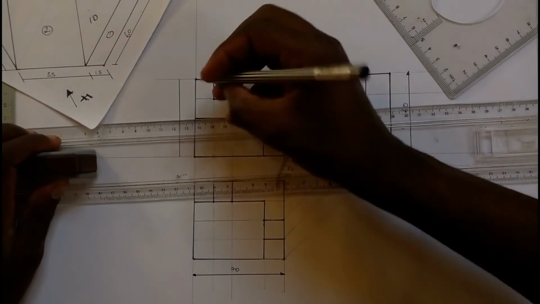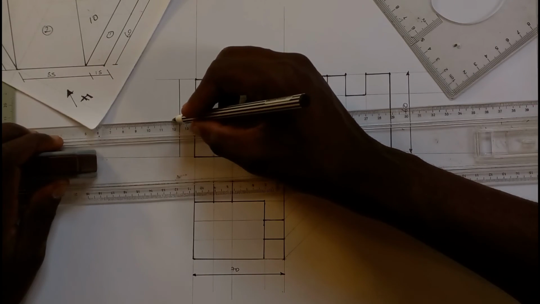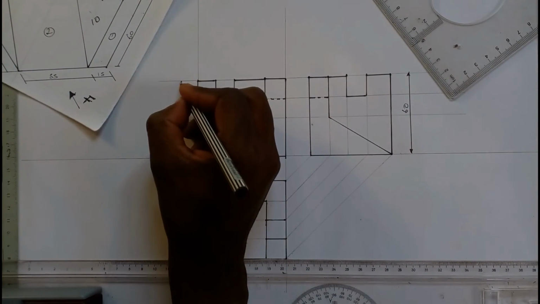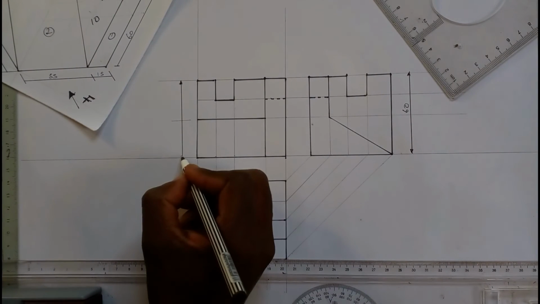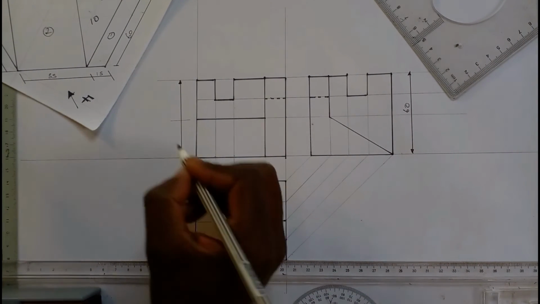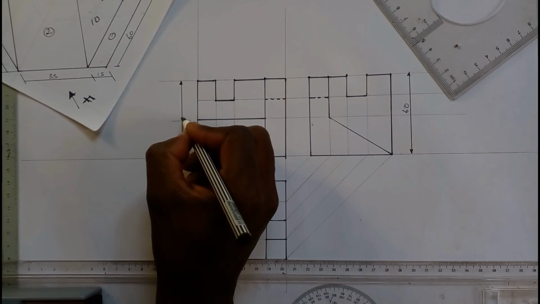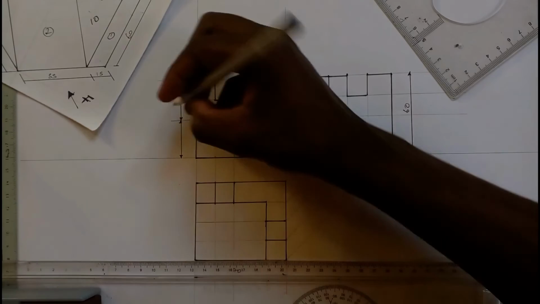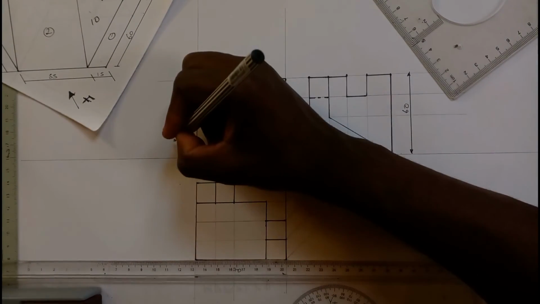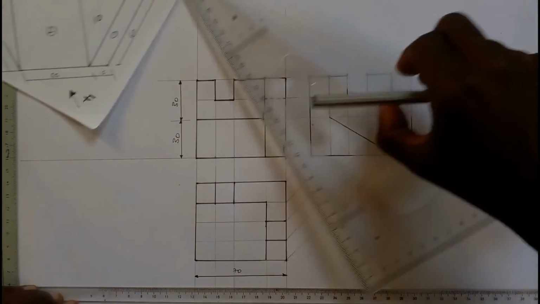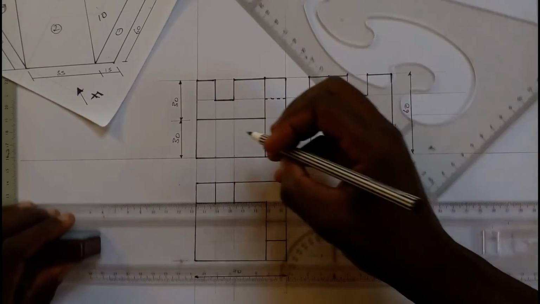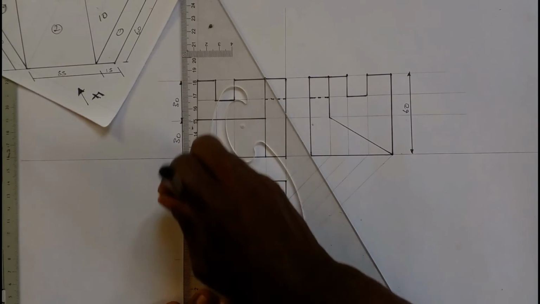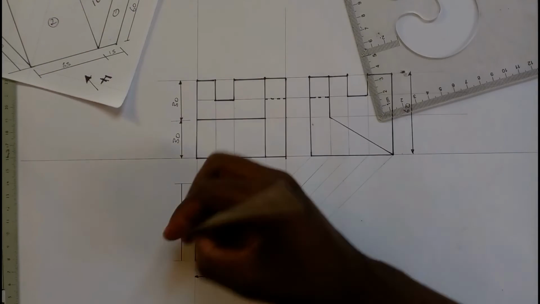Okay, so what we're going to do is just write the distances. Okay, so from here is 30. From here is 30. Okay, then add a width right here.